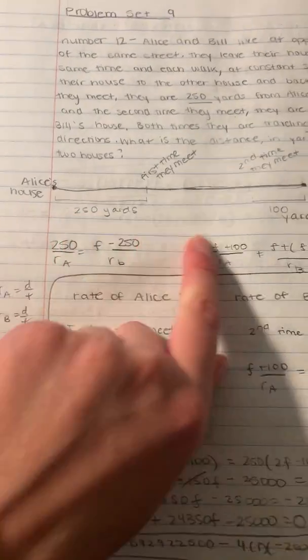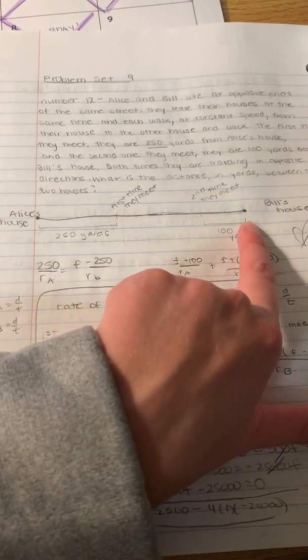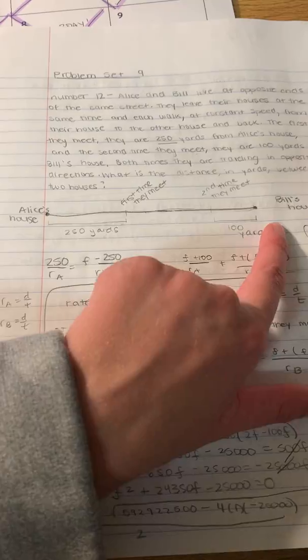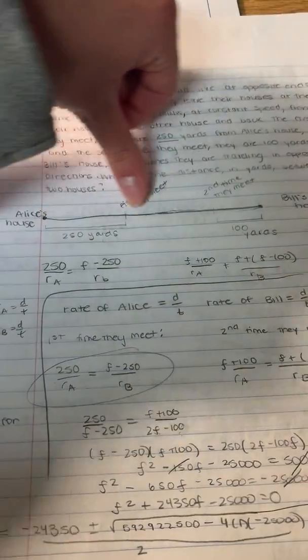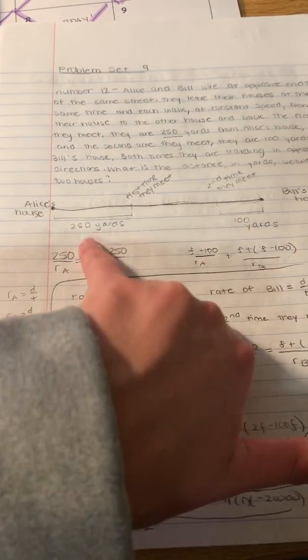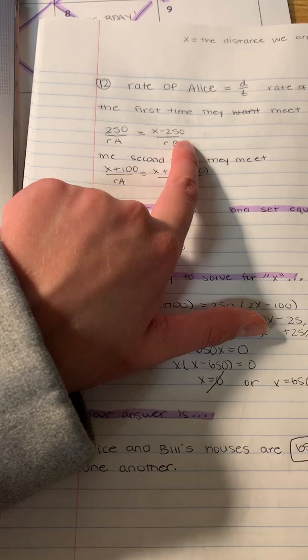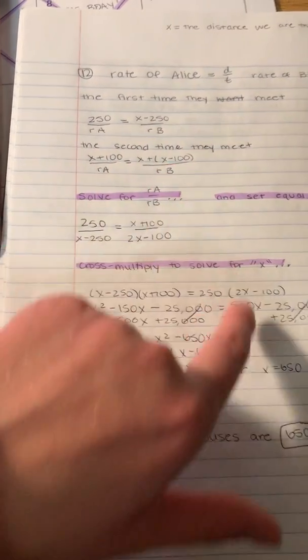And again, we do that because you make a timeline to see Alice's house and Bill's house, and you plot out the distances they give you, 250 and 100, and treat this whole thing as x. Then you can see where you have to subtract or add your quantities of yards. So that's how we get the x minus 250 or x minus 100.